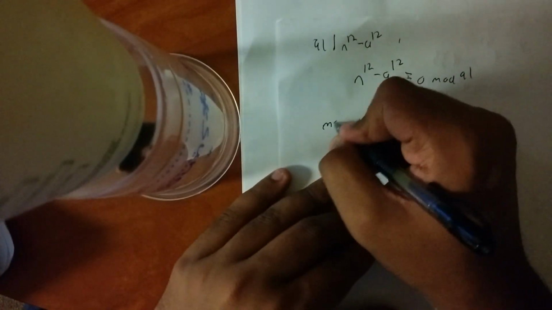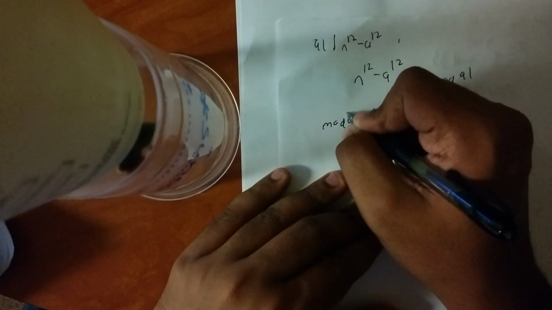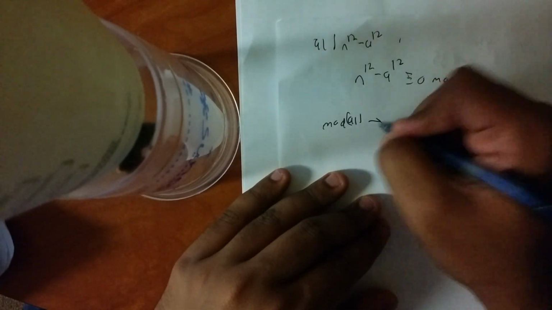So let's start off with a few definitions. Mod 91. Given this, I know that I need to apply Euler's phi function. So I can say that phi of 91 equals phi of 7 times phi of 13. Here I can separate into two categories, 7 and 13.